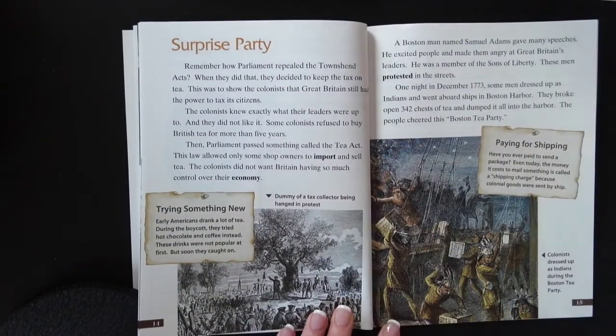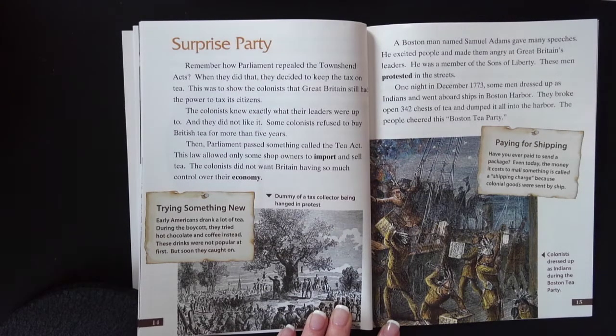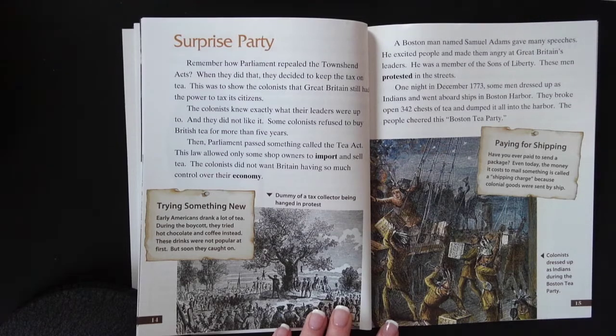Surprise party. Not the kind you're thinking. Remember how Parliament repealed the Townshend Acts? When they did that, they decided to keep the tax on tea. This was to show the colonists that Great Britain still had the power to tax its citizens. The colonists knew exactly what their leaders were up to, and they did not like it. Some colonists refused to buy British tea for more than 5 years. Then Parliament passed something called the Tea Act. This allowed only some shop owners to import and sell tea. The colonists did not want Britain to have so much control over their economy.